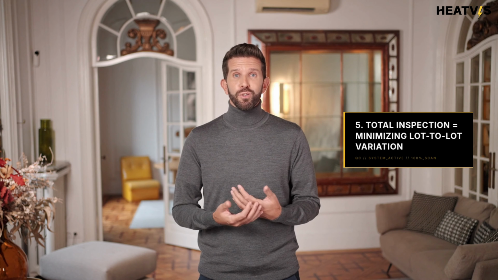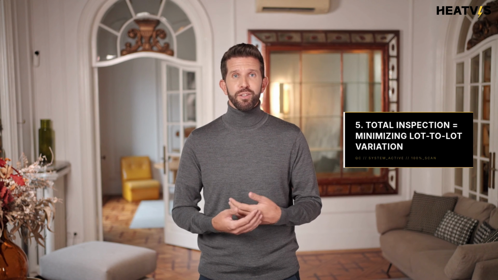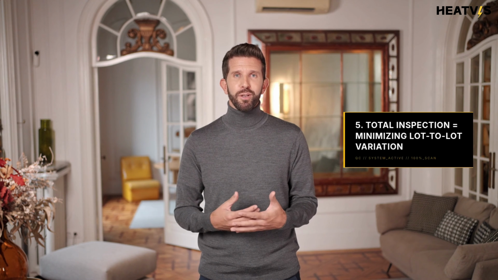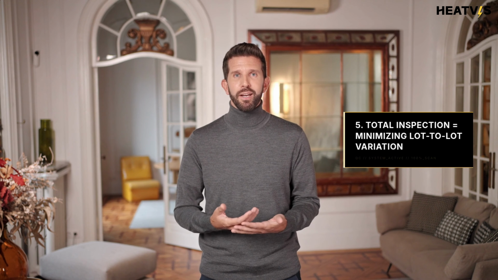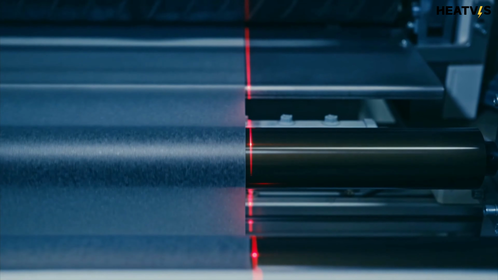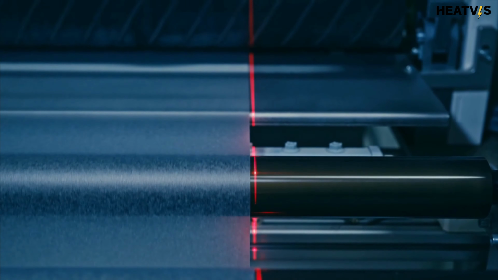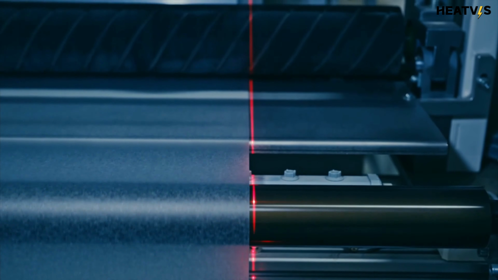Finally, quality control, especially 100% total inspection. Even with great materials, products can fail in the field if inspection is weak. Low-quality production often relies on sampling, which can leave significant lot-to-lot variation.